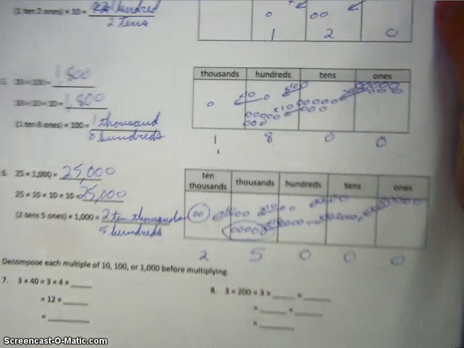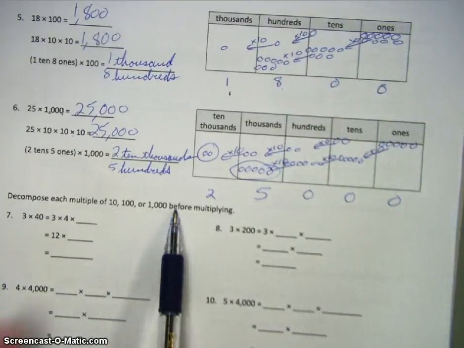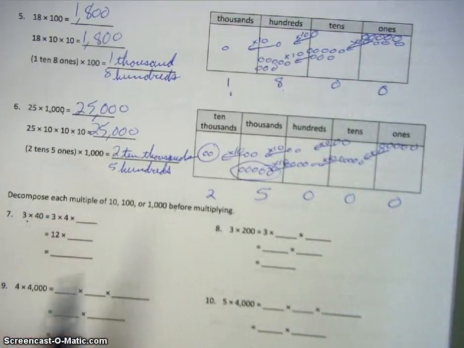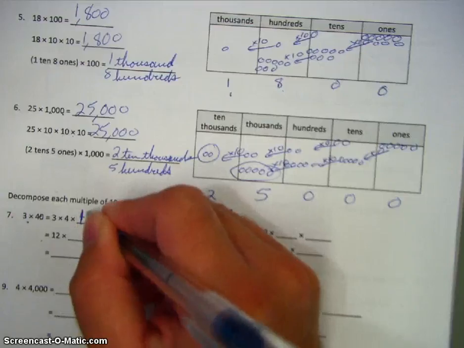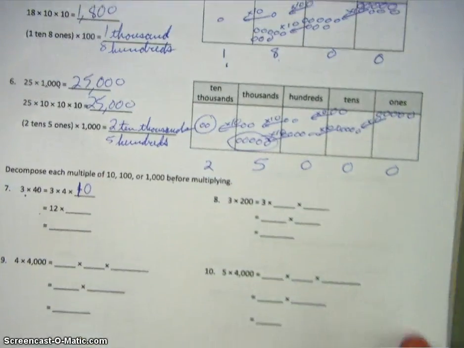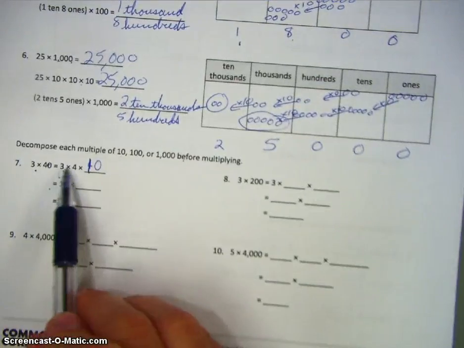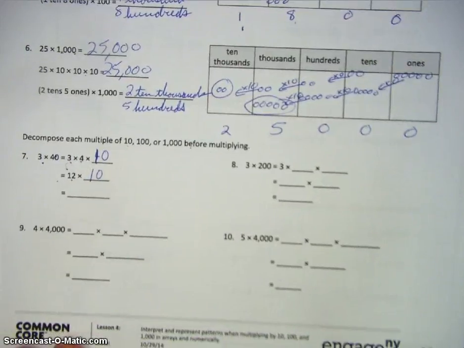Alright, next, what we're going to do is decompose each multiple of 10, 100, or 1,000 before we multiply. So what we have here is 3 times 40. So what we're going to do is break apart that 40 into 4 times 10. So now 3 times 40 becomes 3 times 4 times 10. Then we know that 3 times 4 is 12. We'll bring our 10 down. And now we know 12 times 10 is 120. So 3 times 40 is 120.